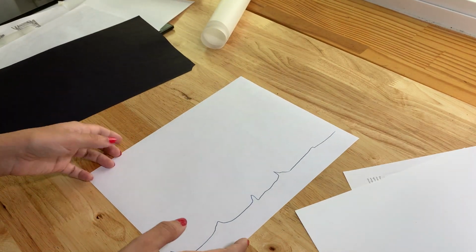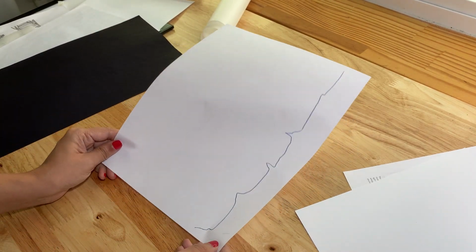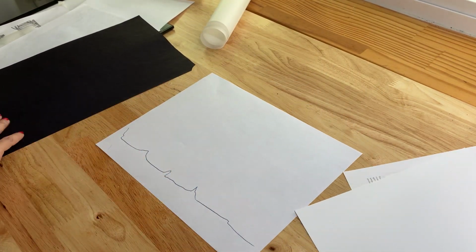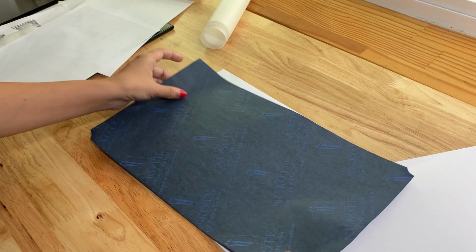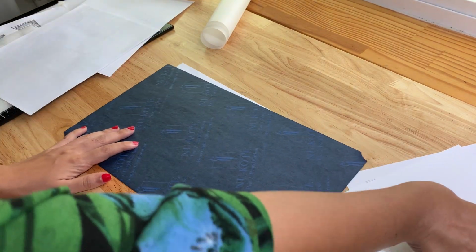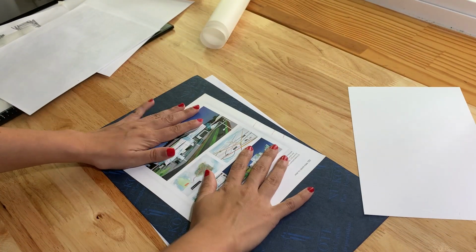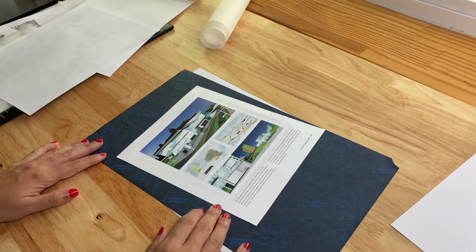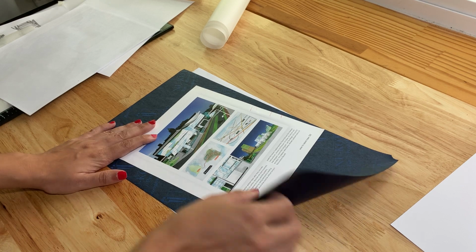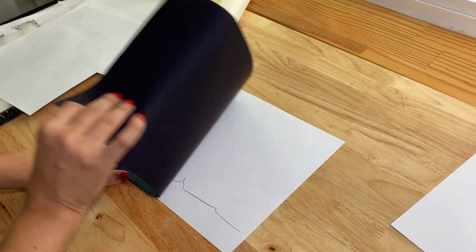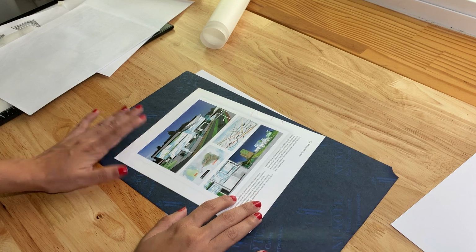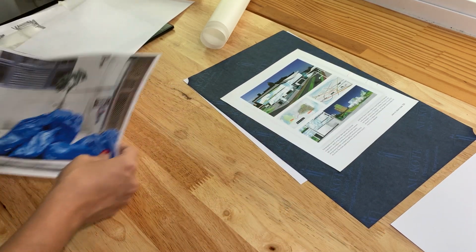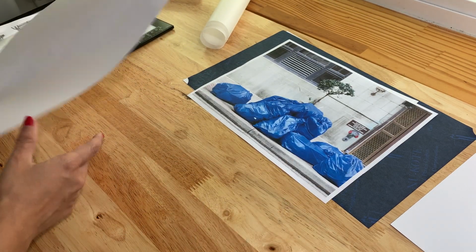But if you like this kind of line, it's really nice. And it's also really straightforward. All you need to do is this and put your drawing on top, and it's really simple. Okay. And then of course you can't really see what's going on under there. So that's another negative point to this. But this is the simplest way of transferring images.